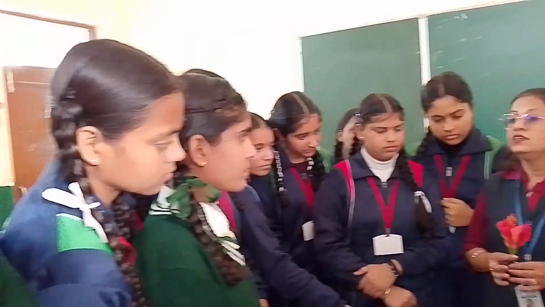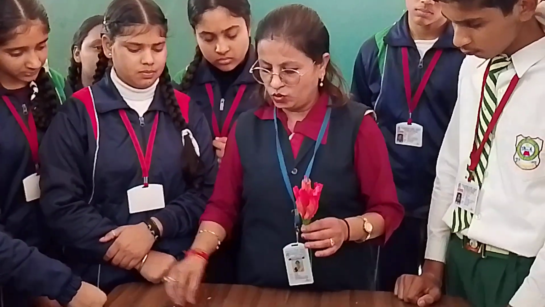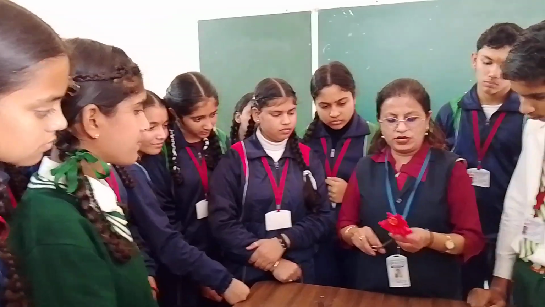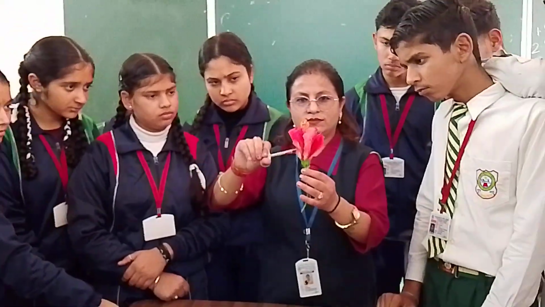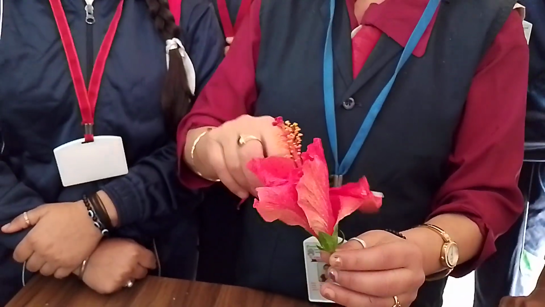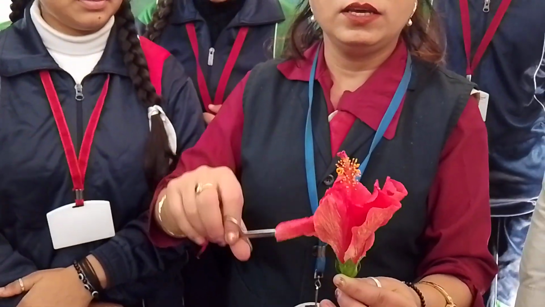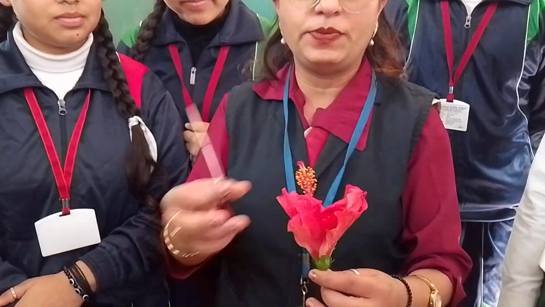Today we will discuss sexual reproduction in plants. This process is called pollination. So we will cut the different parts. You can see, come closer. So this is the flower. Its name is Rosa hibiscus. What do we call these, petals or sepals?